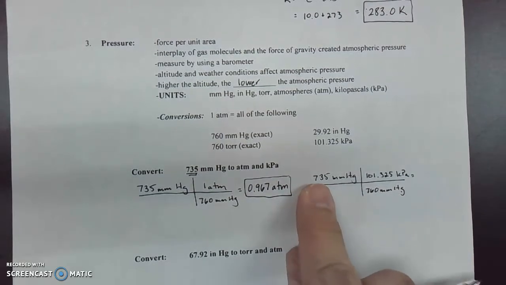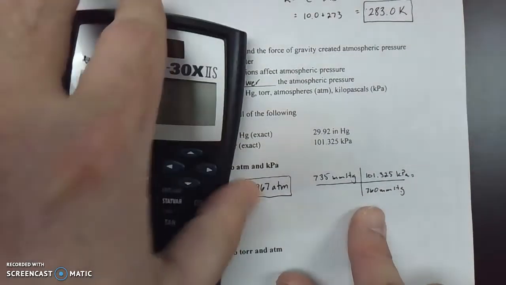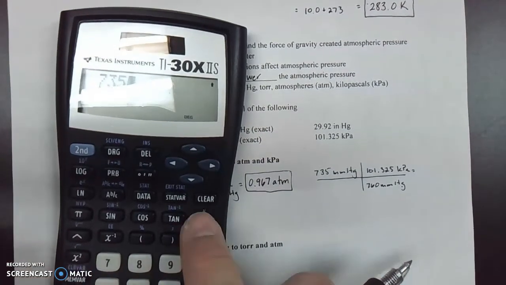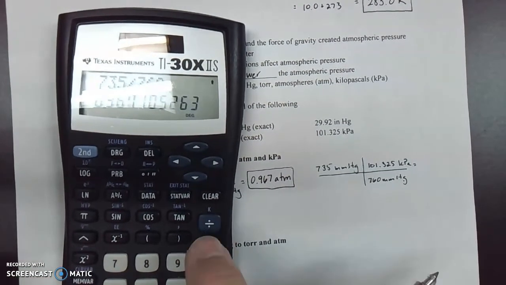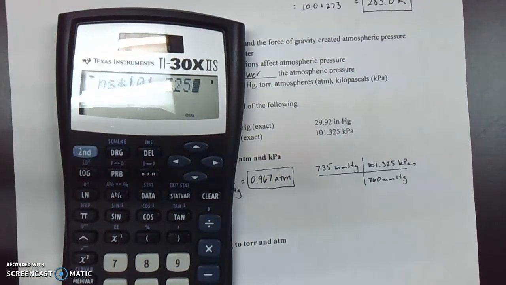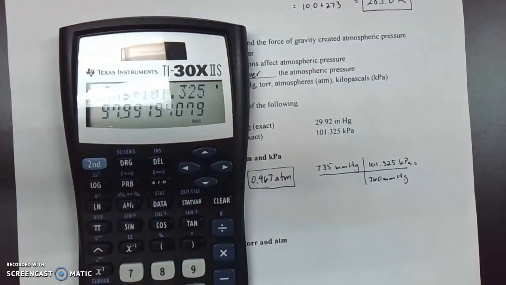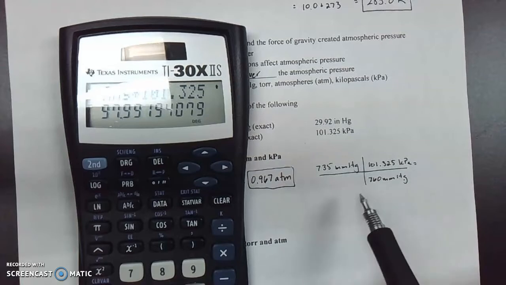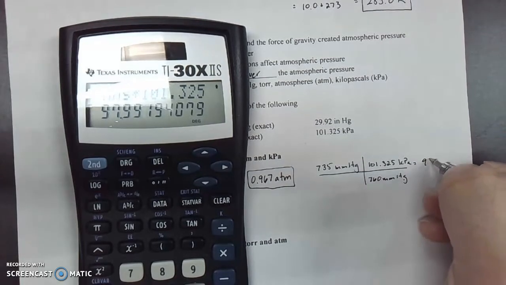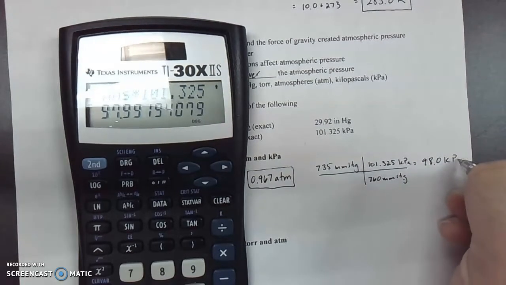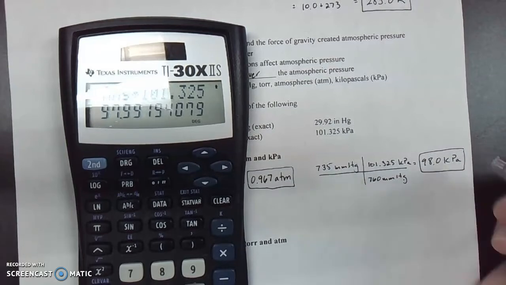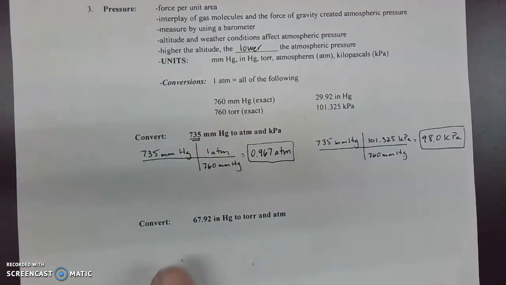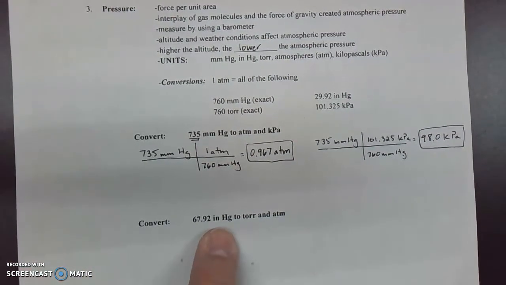So we take 735 divided by 760, hit equals, then multiply by 101.325. And we get this number here, 97.99194079. Three significant figures gives us 98.0 kilopascals. Go ahead and try this second set, inches of mercury to torr and inches of mercury to atmospheres. You can pause now.